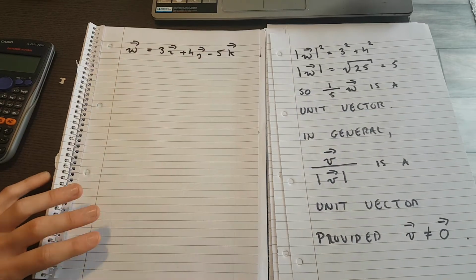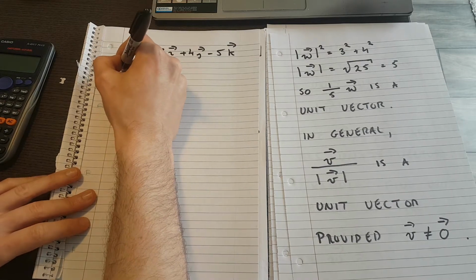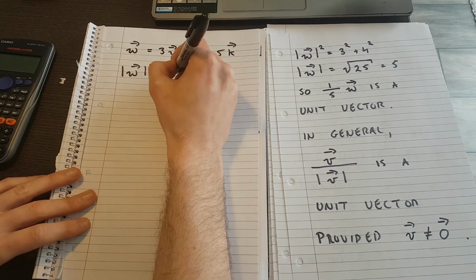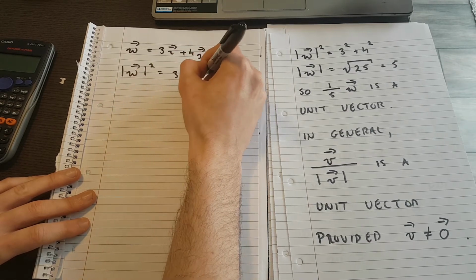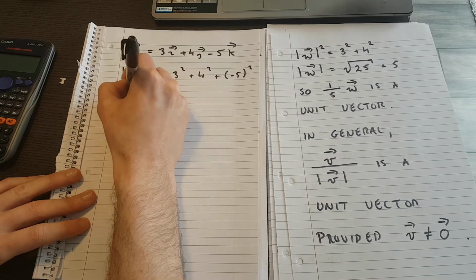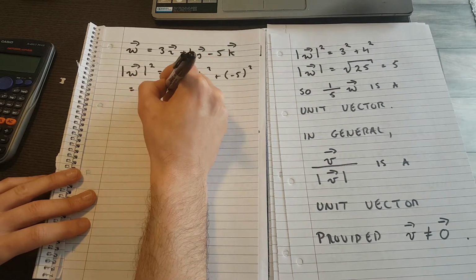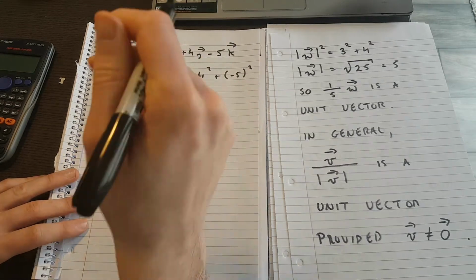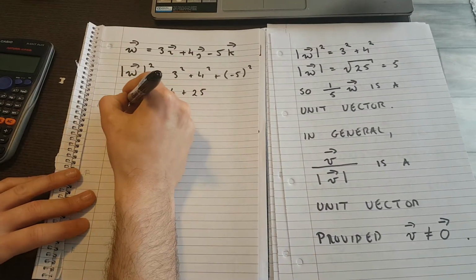So what's the length of W? Well, the length of W squared is just 3 squared plus 4 squared plus minus 5 squared, which is 9 plus 16 plus 25. 9 and 16 makes 25, plus 25 makes 50.